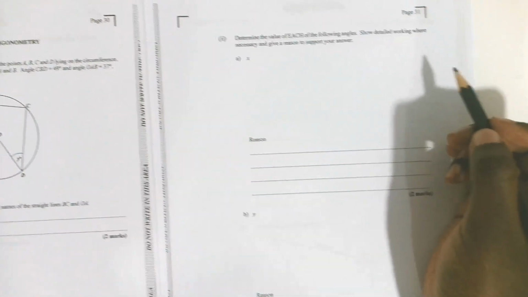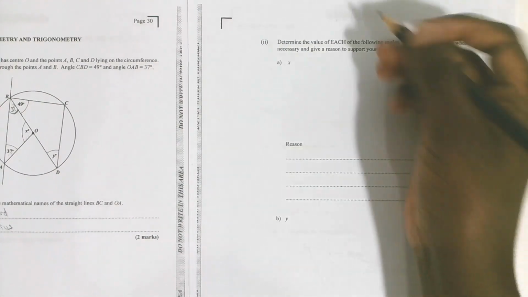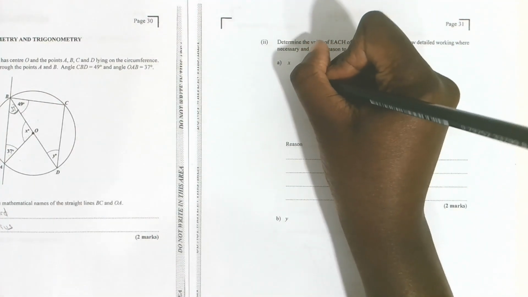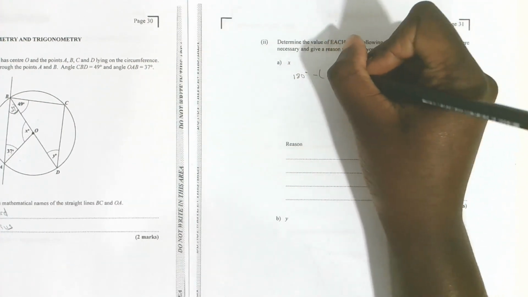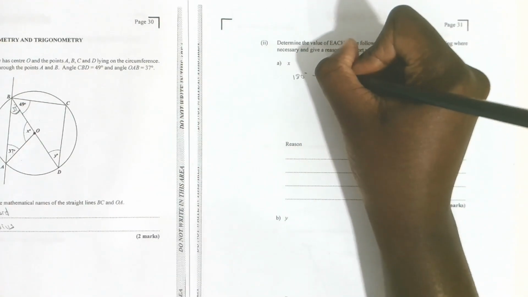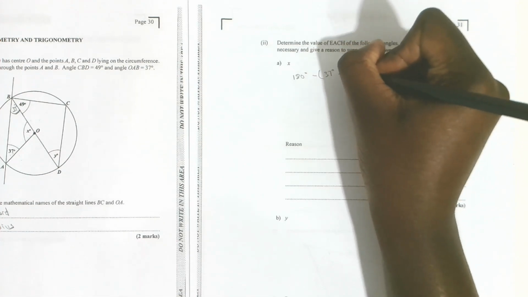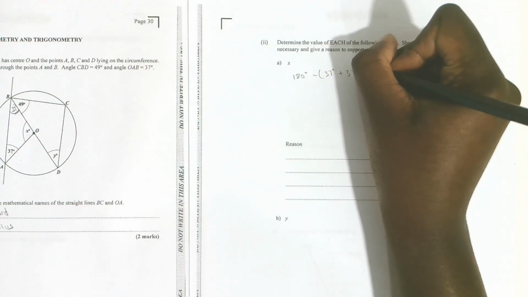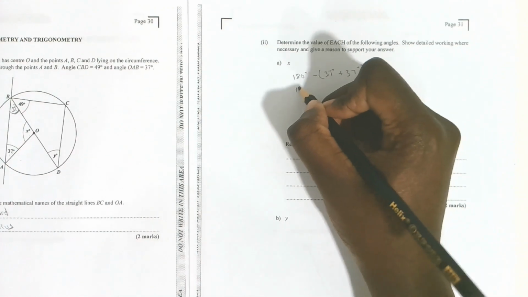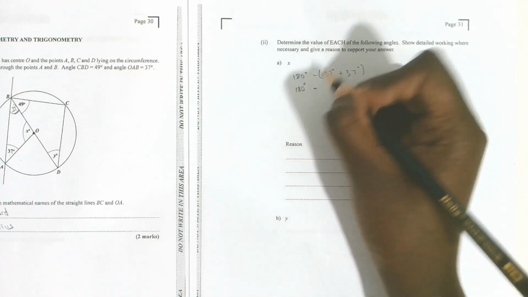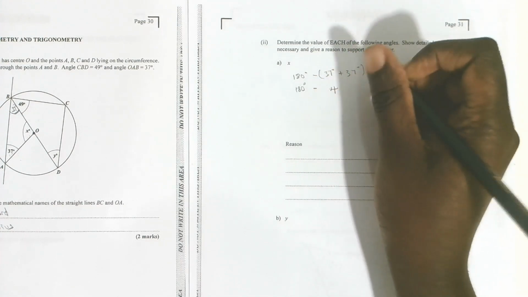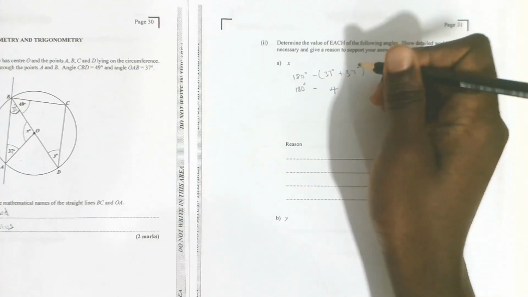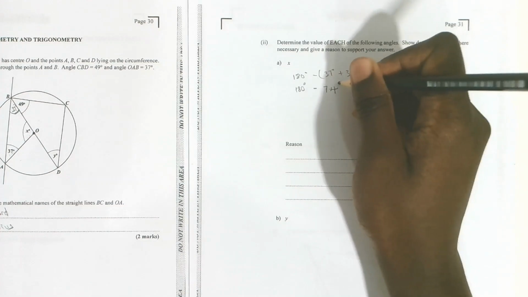We have 180 degrees, which is the total angle in a triangle, minus our 37 degrees plus the other 37 degrees. 37 plus 37: 7 and 7 is 14, 3 and 3 is 6, plus 1, 74 degrees.